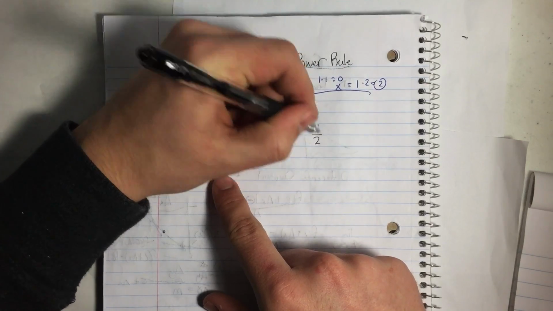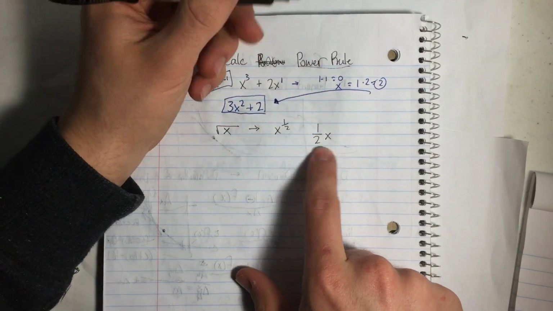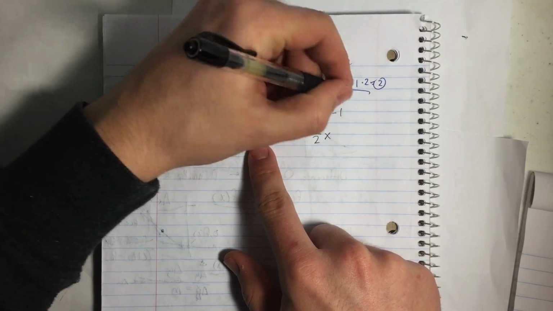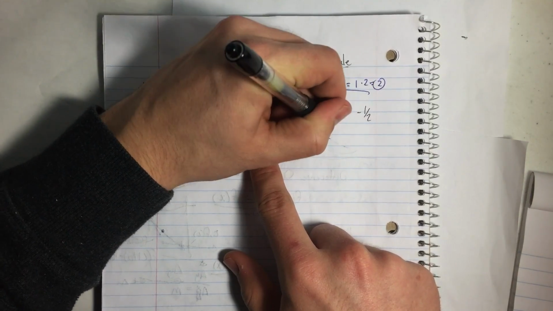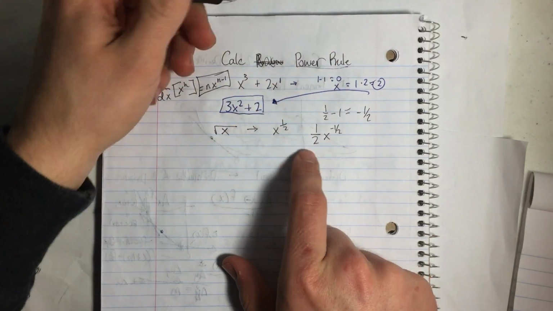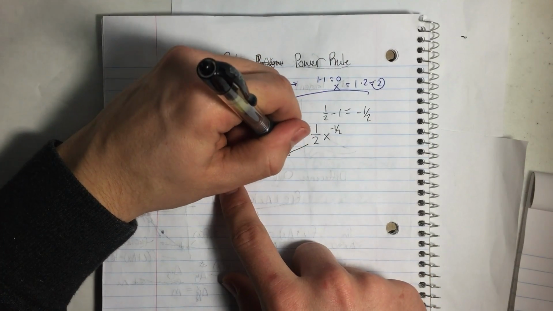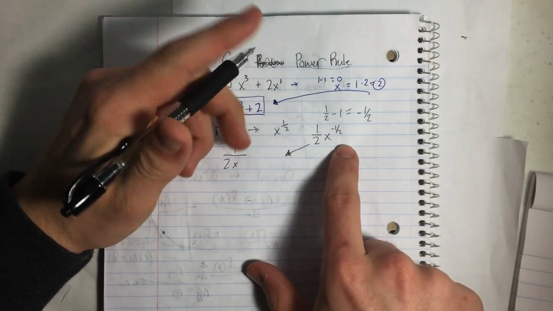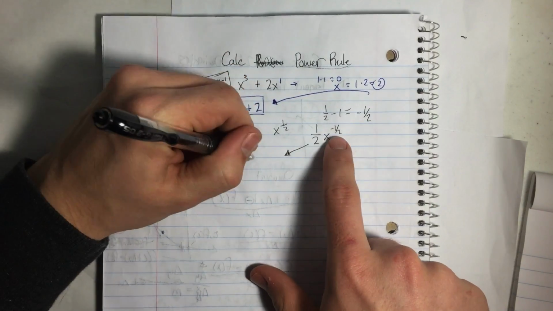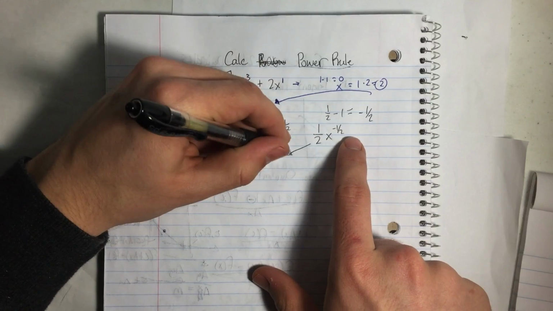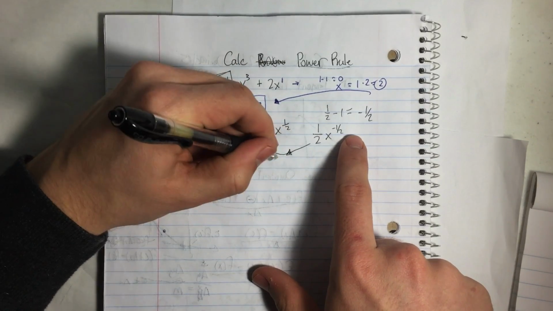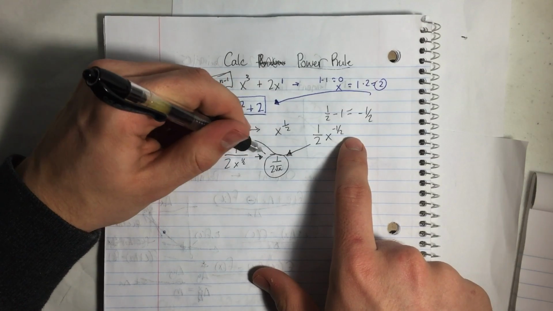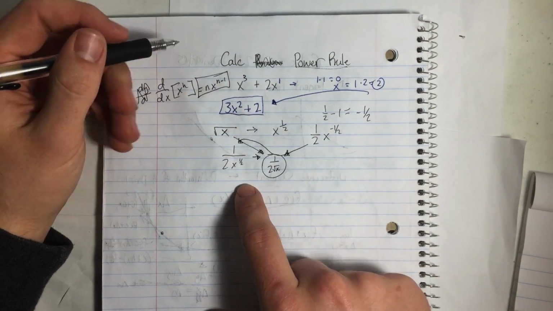So we're going to move the 1/2 to the front, put our x on there. 1/2 minus 1 is going to equal negative 1/2. So x is to the negative 1/2 power. And so if you wanted to simplify this, it would become 1 over 2x to the 1/2 power, or that could also be written as 1 over 2 root x, either way. So kind of more of an involved process, but still the same idea.